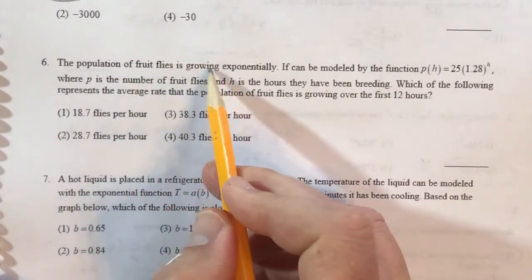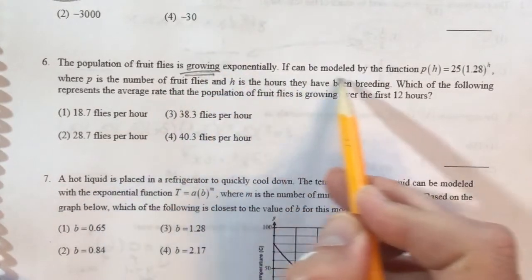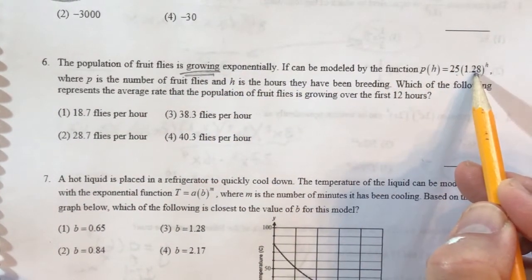All right, we got the population of fruit flies is growing exponentially. It could be modeled by this function. Why is it growing? Because it's bigger than 1.